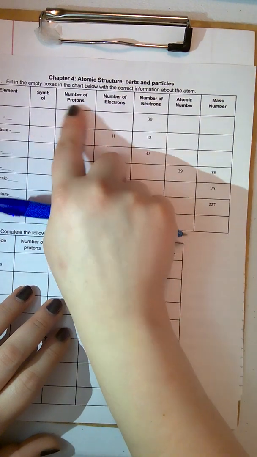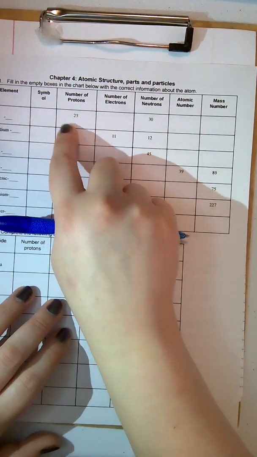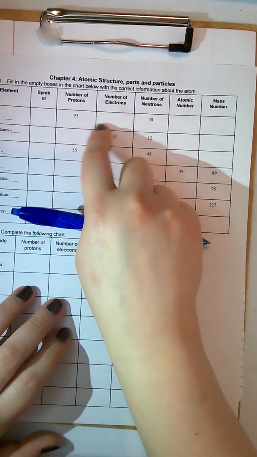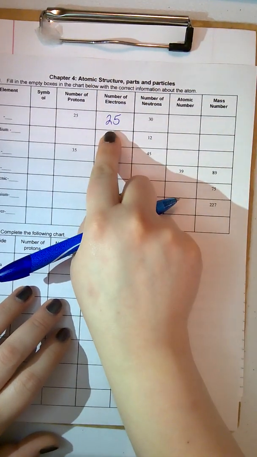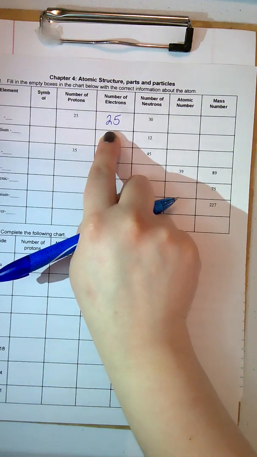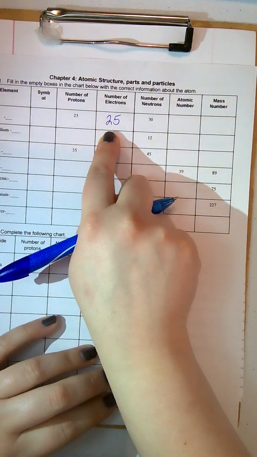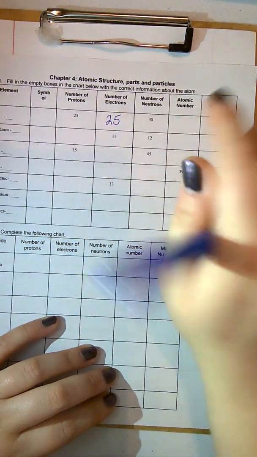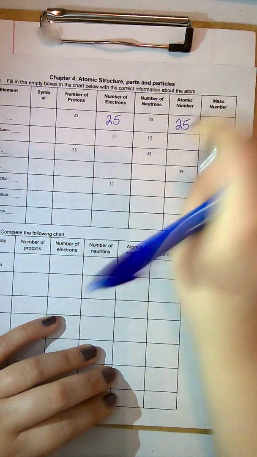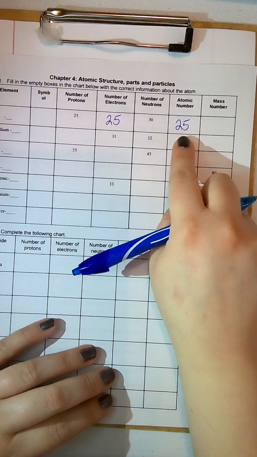So kind of going back to what we were talking about earlier, if you have an equal number of protons, you must have an equal number of electrons. So that's going to be 25 as well, in order for this atom to be neutral. And because you're able to get the number for both of these particles from your atomic number, we're going to go ahead and write 25 for our atomic number.